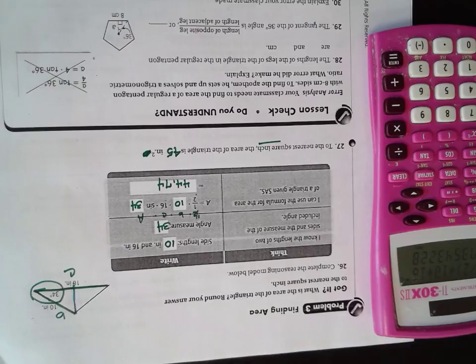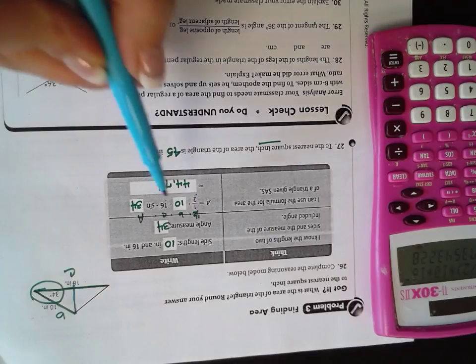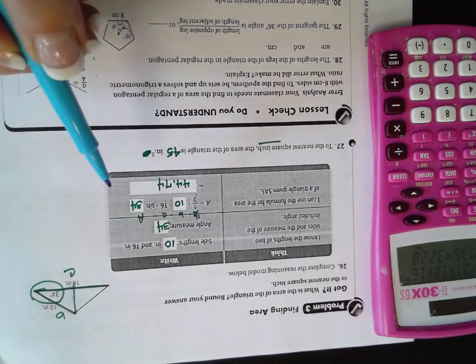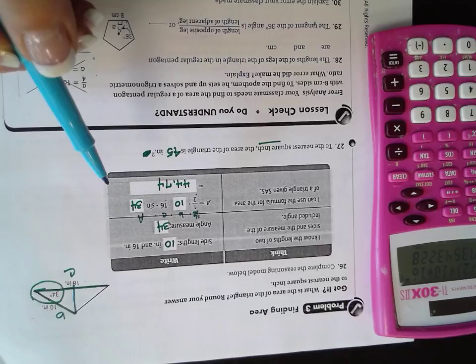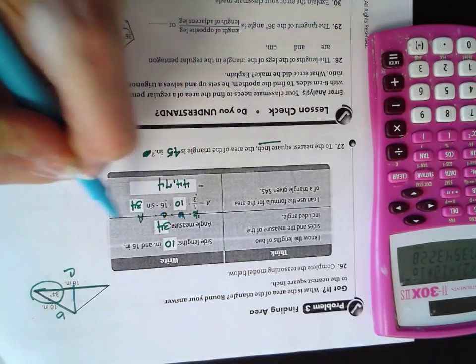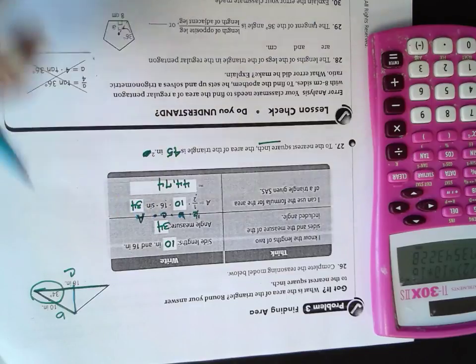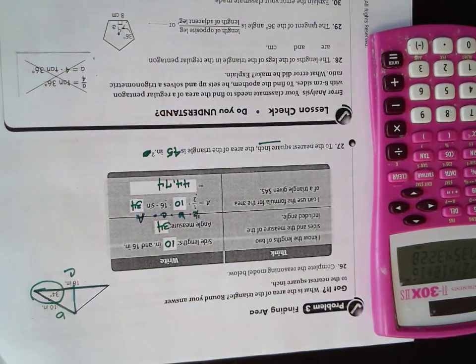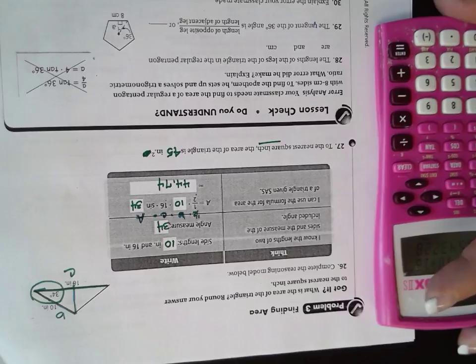Where'd I get what? 6. What's 6? 6 over 10. What's a B? That's B. 1/2 of B times C times your angle. That was my formula. Okay? Good?